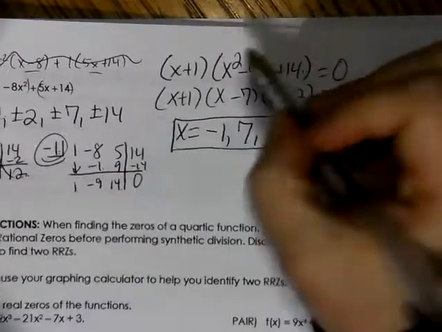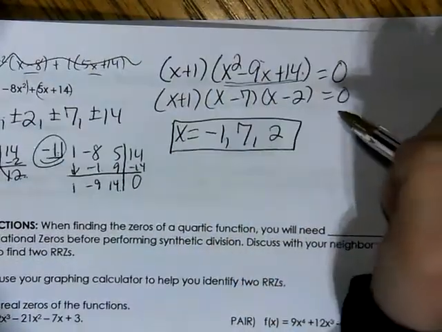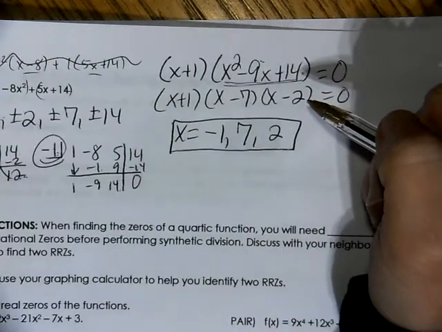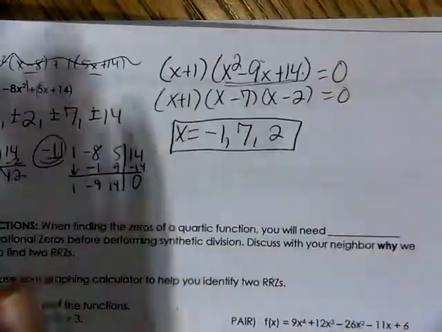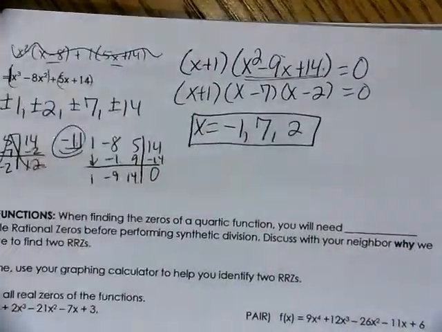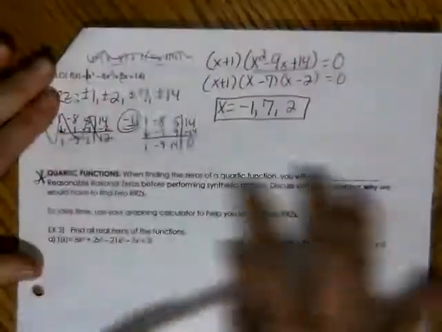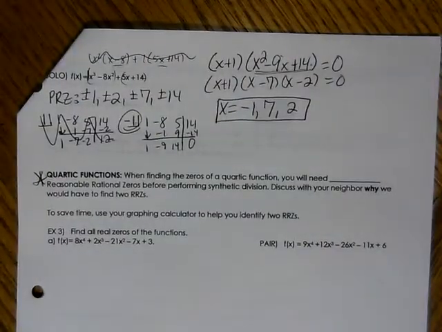Now, once again, if this quadratic is not factorable, you might have to use the quadratic formula. I am going to skip for this year the quartic functions. This is something that I will have to teach at another time.